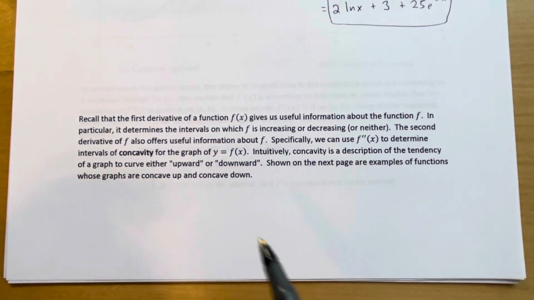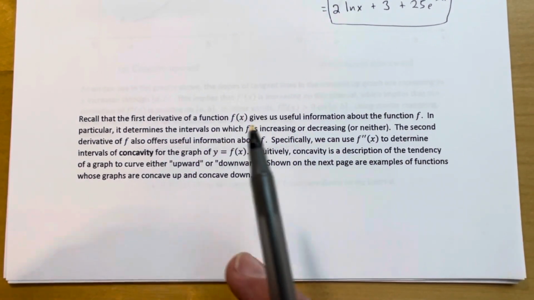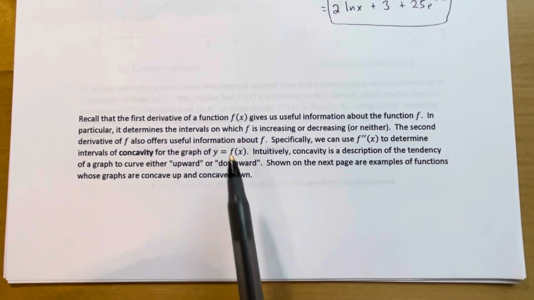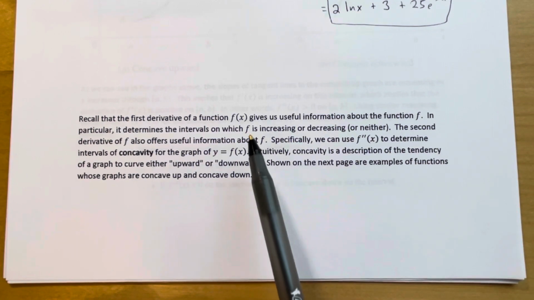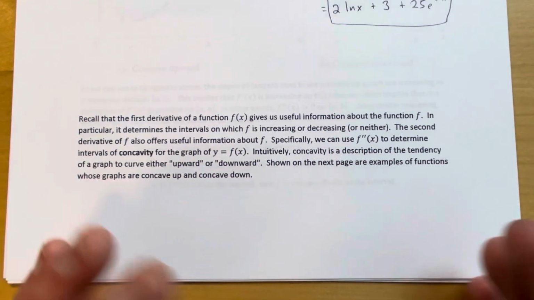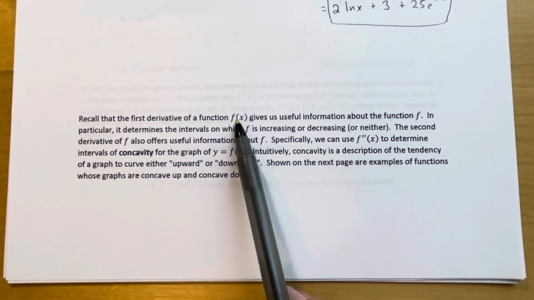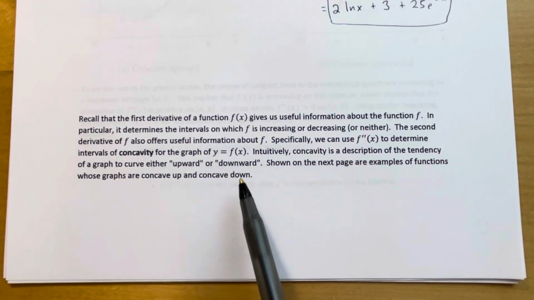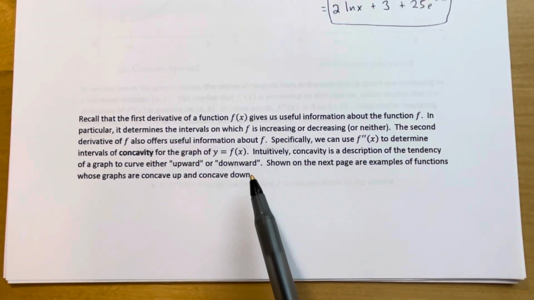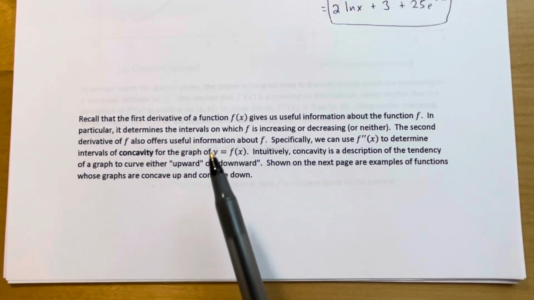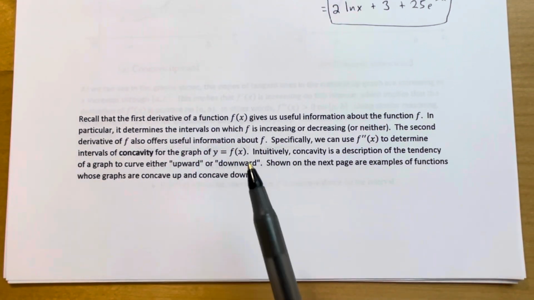So as we've seen so far, if you're given a function f of x, the first derivative of f gives you some useful information about f itself. So we know, for example, if f prime, your derivative, is positive on some interval, then the original function f is increasing on that interval. If f prime is negative, then the original function is decreasing, and if it's equal to 0, then you have a horizontal tangent there. So that's information we've been using.